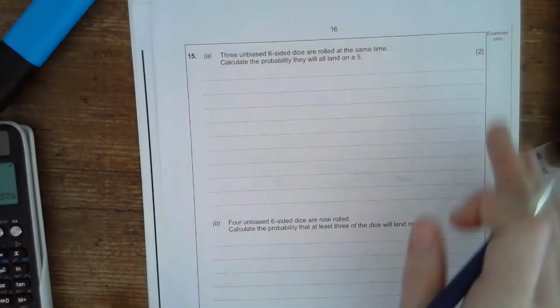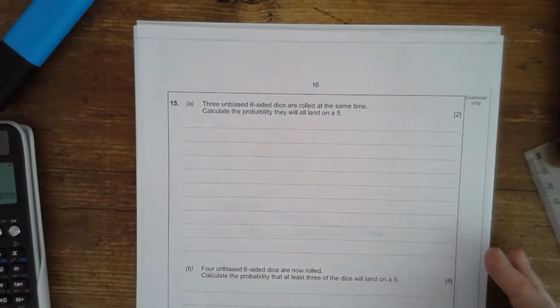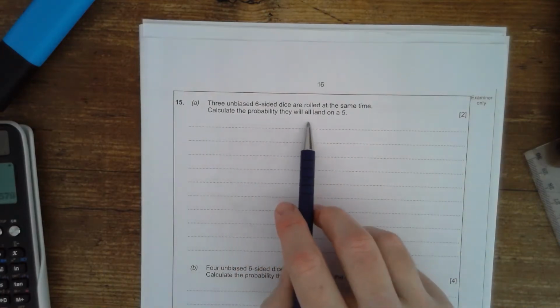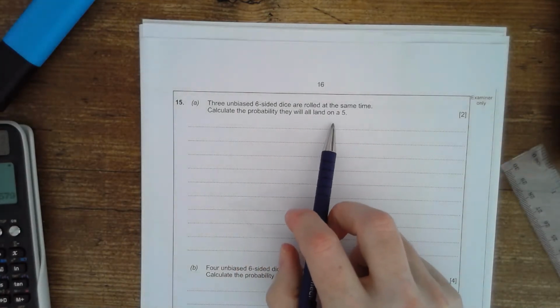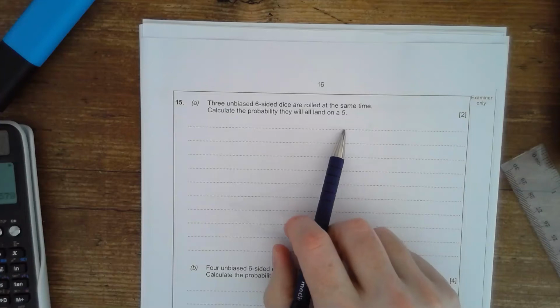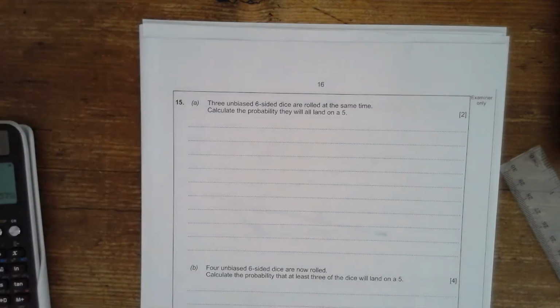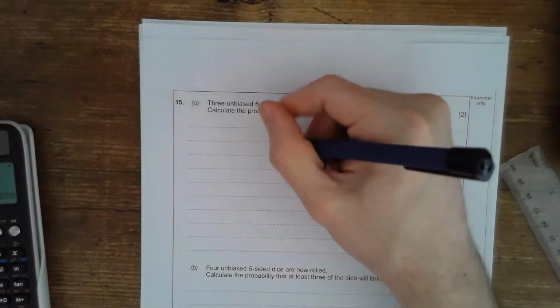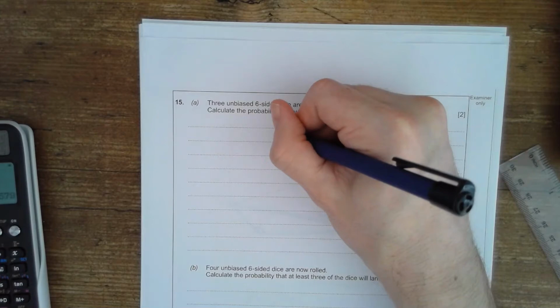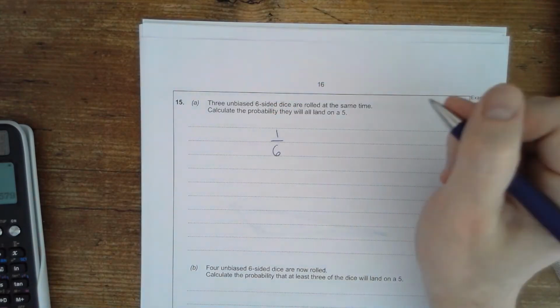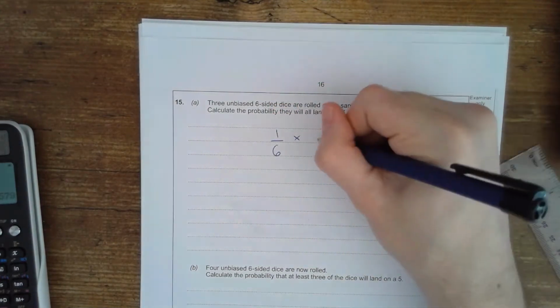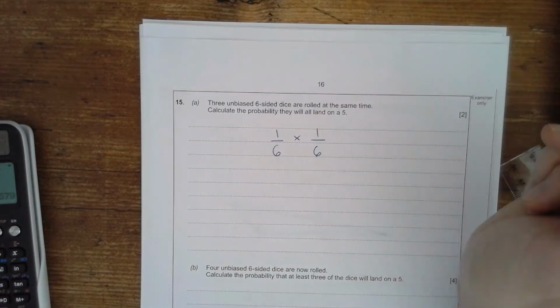Question 15. 3 unbiased dice, so normal dice, are rolled at the same time. Calculate the probability that they'll all land on 5. Now, this is quite a common question that you usually ask on the intermediate paper about what's the chance that I roll double 3. And you get loads of really wrong answers, like 2 out of 12 and so on. It's just working through your probabilities. What's the chance that I get 5 the first time? 1 out of 6. Times by, what's the probability I get 5 the second time? 1 out of 6.